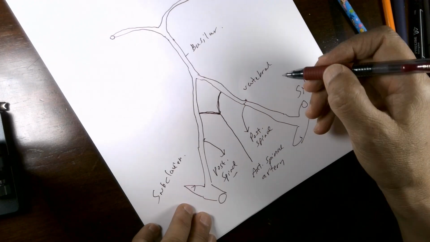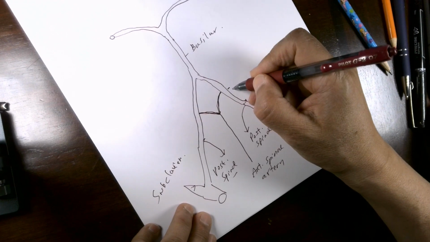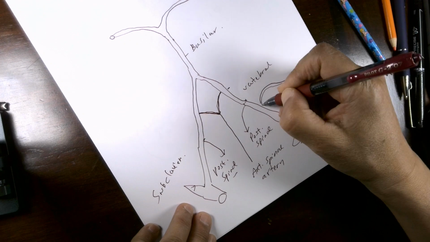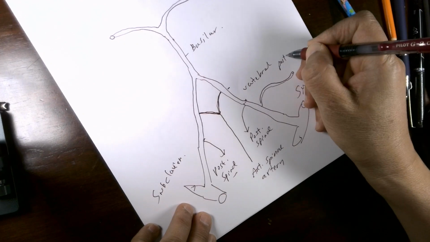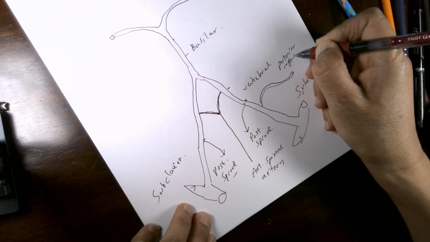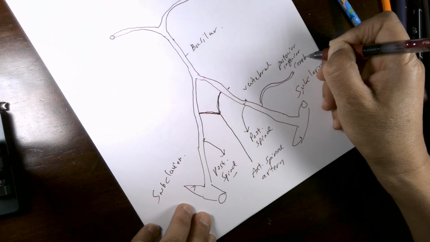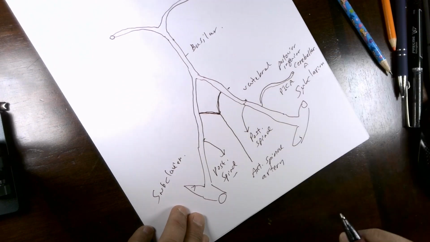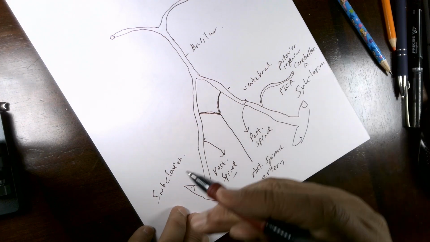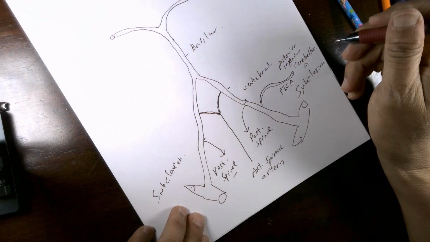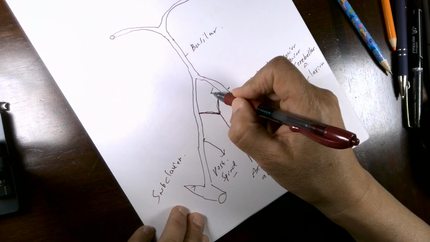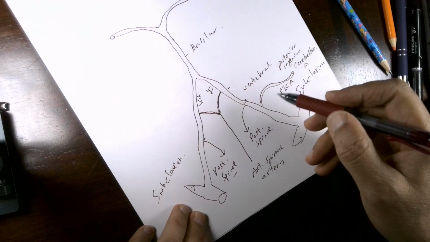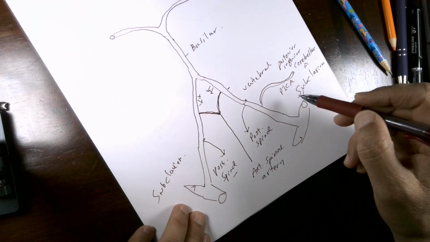Then we have PICA, and this PICA is called the posterior inferior cerebellar artery, or PICA, posterior inferior cerebellar artery. Then we have some other branches, medullary branches, which supply the medulla. Okay, so those are the major branches coming from the vertebral.